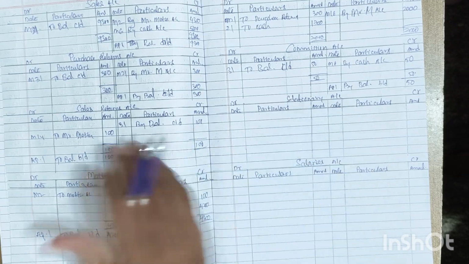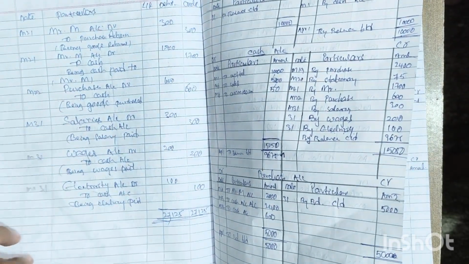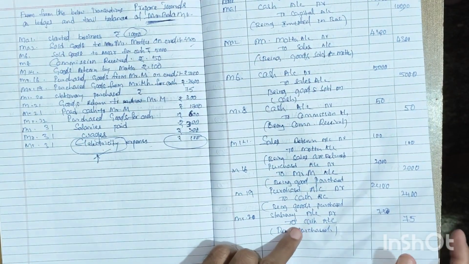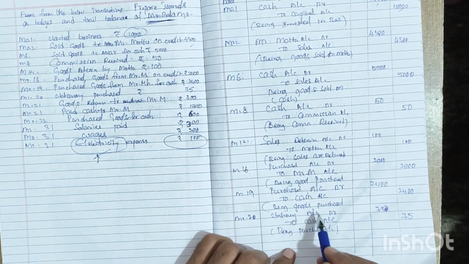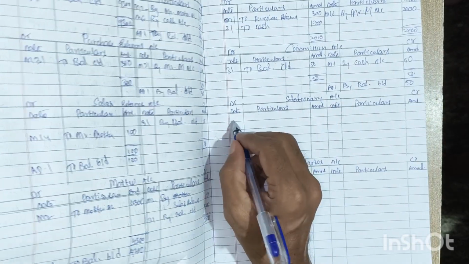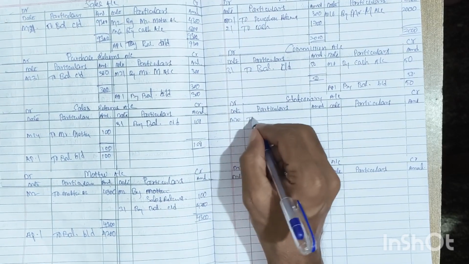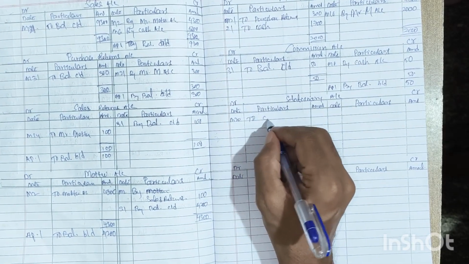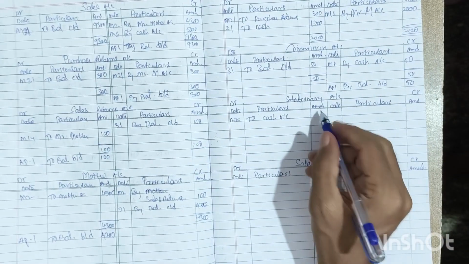Next, stationery. Stationery also has only one transaction here. Stationery is an expense, so always debit. Record it in the stationery ledger. Which date? 20th March, to cash account. How much? 75 rupees.